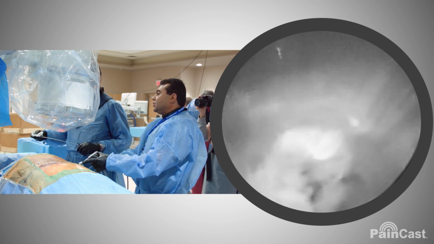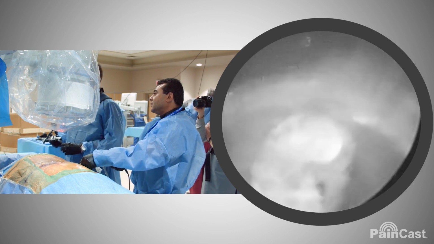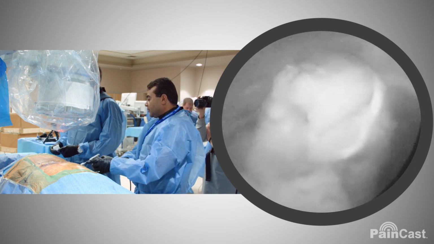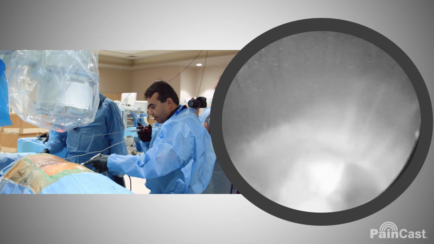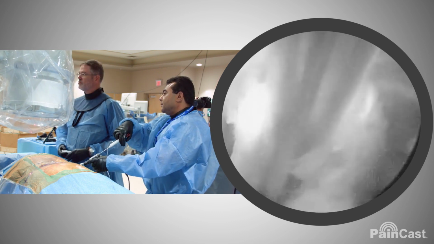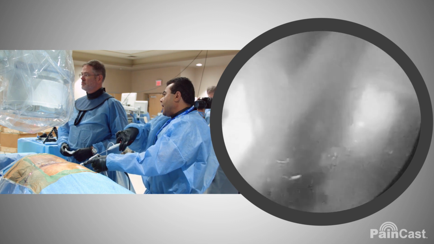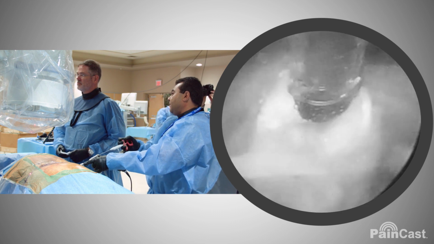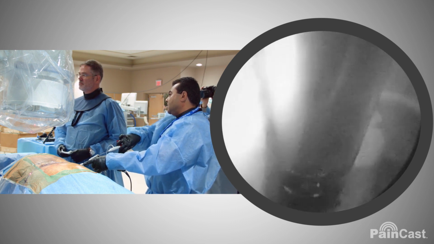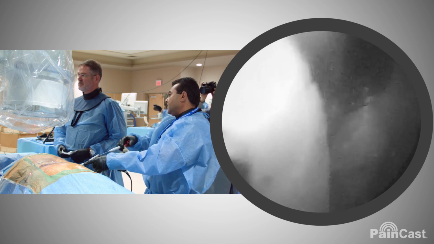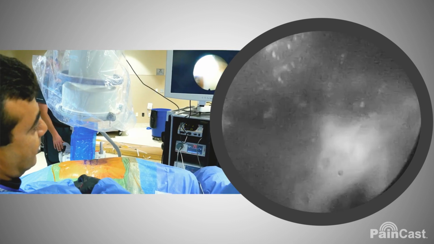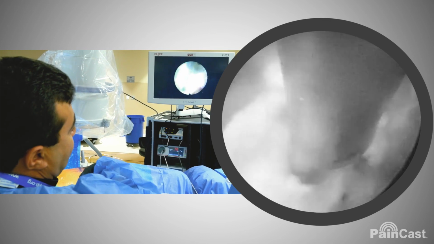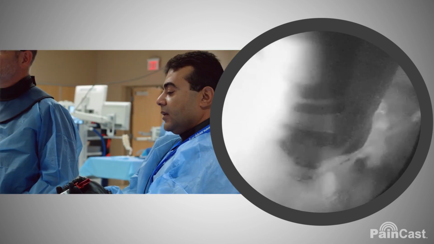So here we are at the edge of the annulus. You can see that's epidural fat. You get your radio frequency. You do your decompression, and you just define the anatomy. You don't want to ever go up here, that's the epidural space. You want to decompress here, and that is decompression.